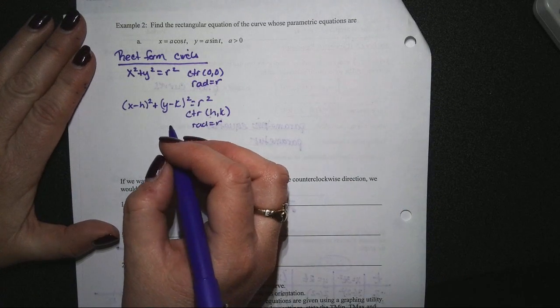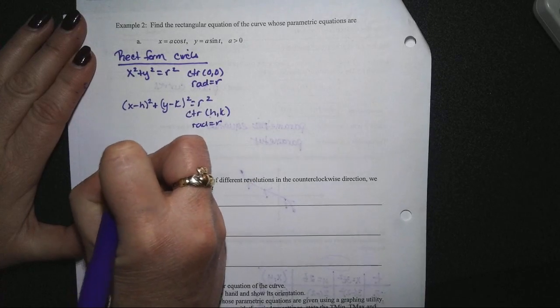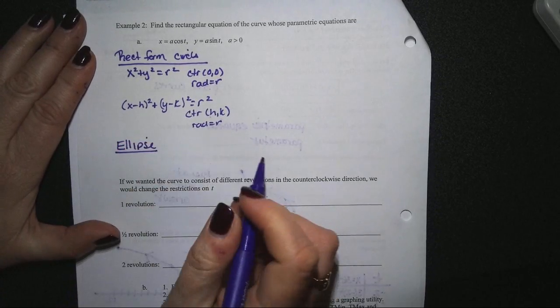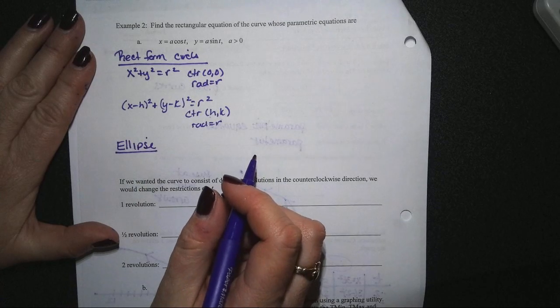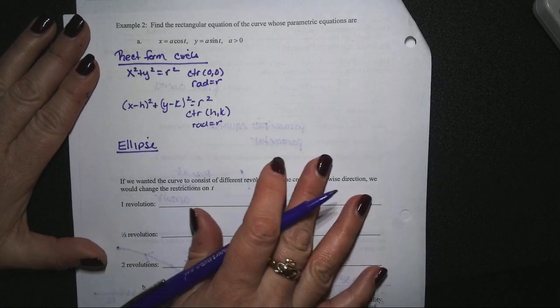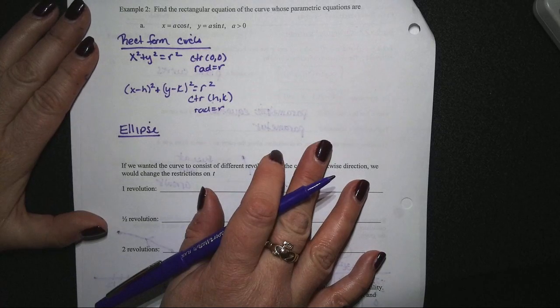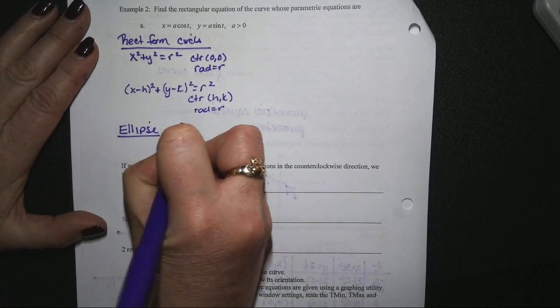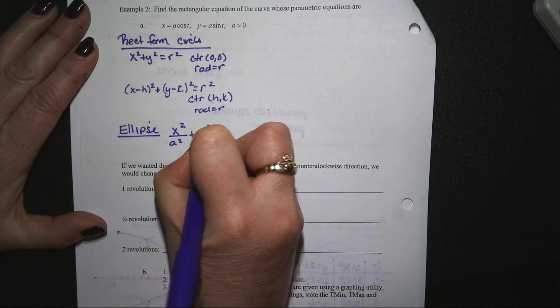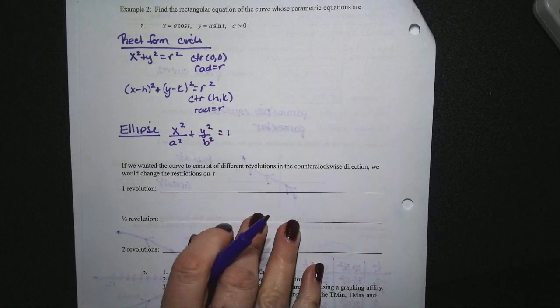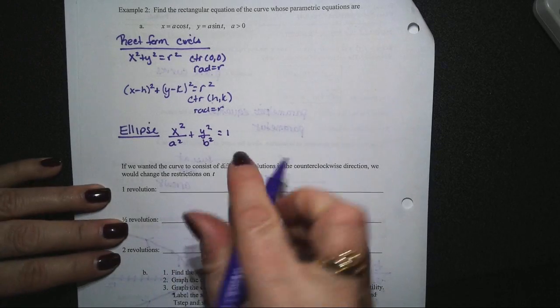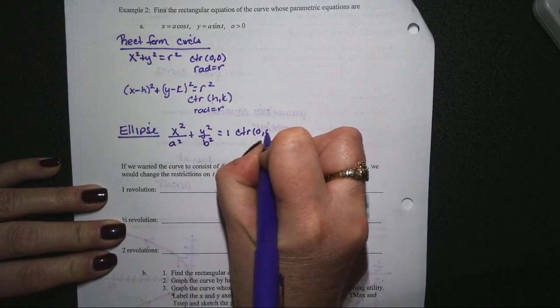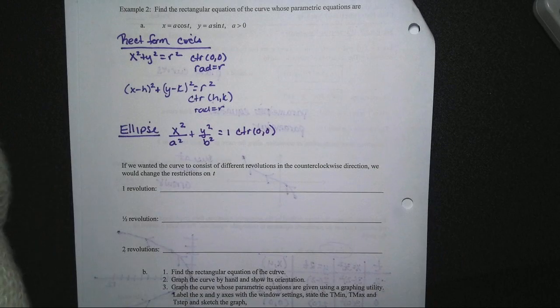Something else to remember from Algebra 2 land, ellipses. What is an ellipse? It's the shape of an oval. It looks like an egg or an oval, exactly. So you need to remember what the standard form of your ellipse formulas are from Algebra 2. If the center of your ellipse is at 0, 0, then the standard form will be x squared over a squared plus y squared over b squared equals 1, where a and b are constants.